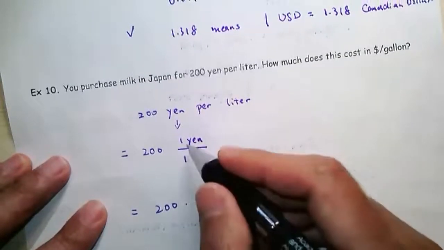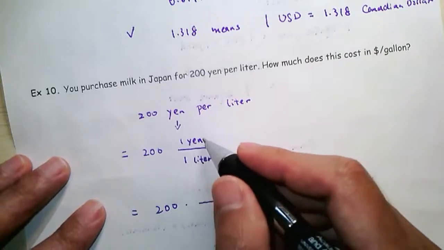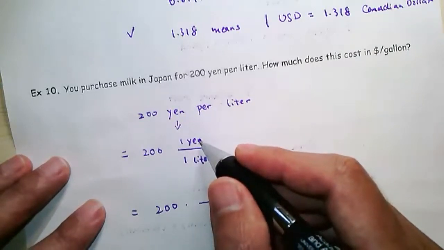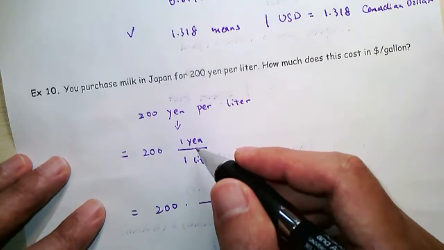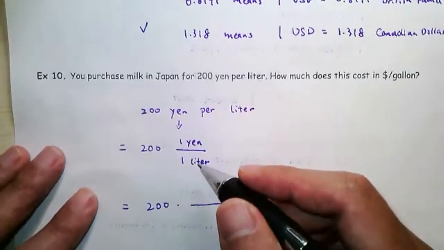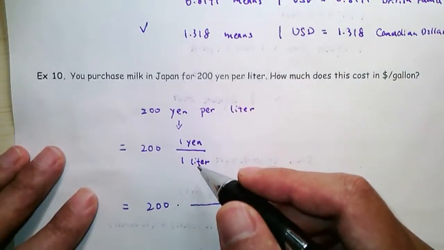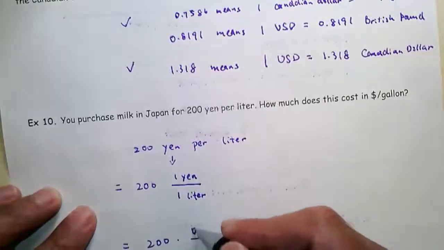Can anyone tell me what is 1 yuan in US dollars? Just look at the table. 0.008658. Very good, thank you.